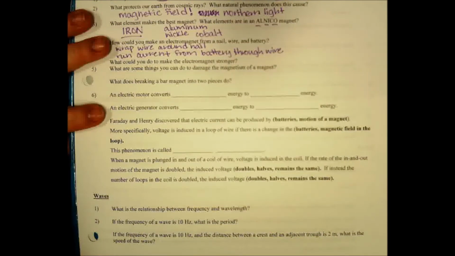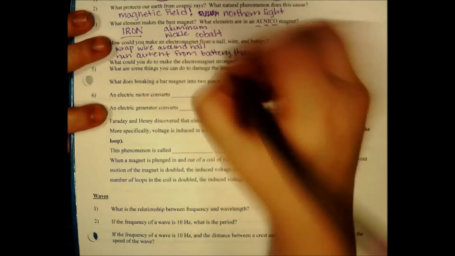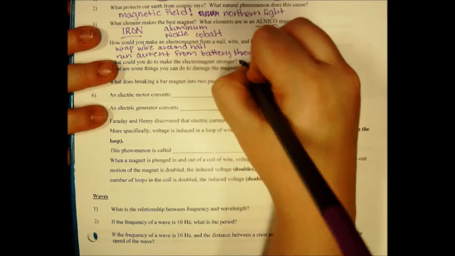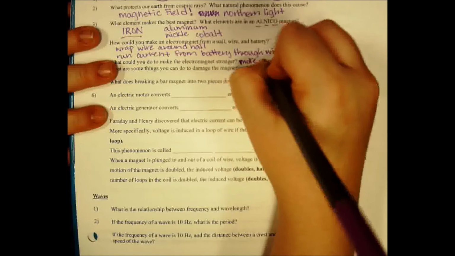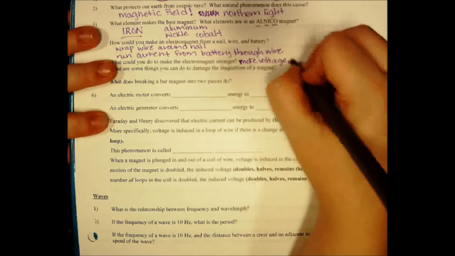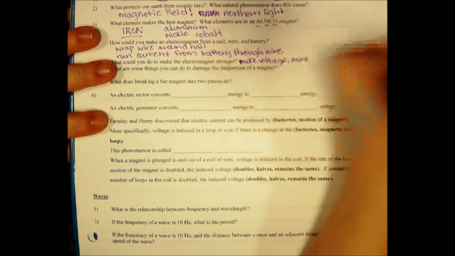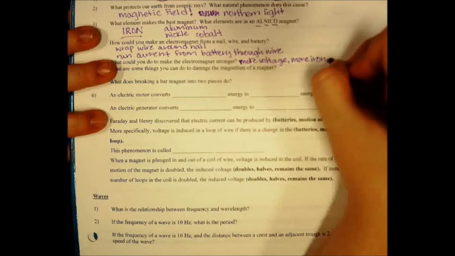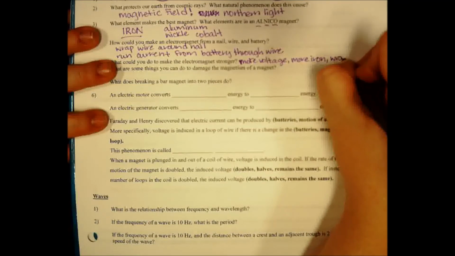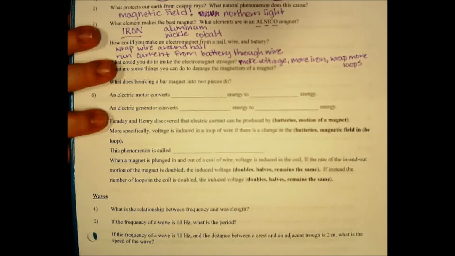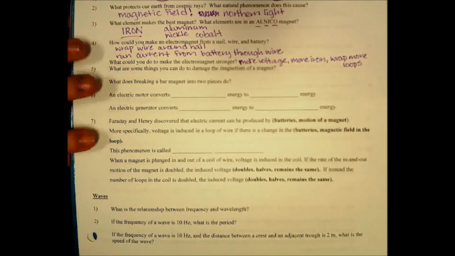What are some things you could do to make the electromagnet stronger? You could get a stronger battery, so more voltage. You could get a pure iron core. Nails aren't usually pure iron. And you could wrap more wire. You're specifically wrapping loops of wire, so you could have more loops.